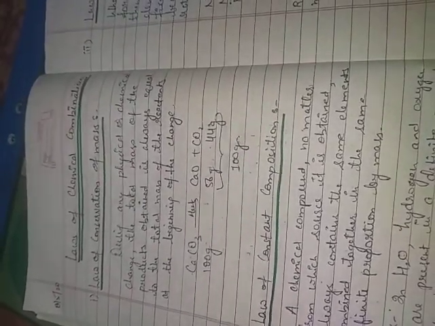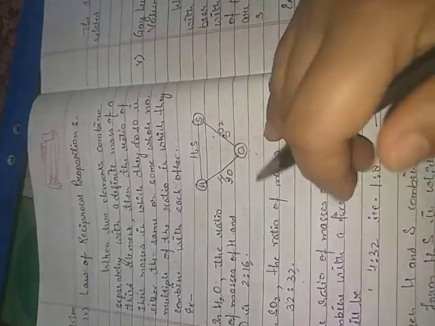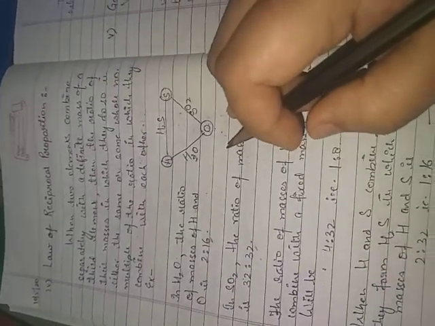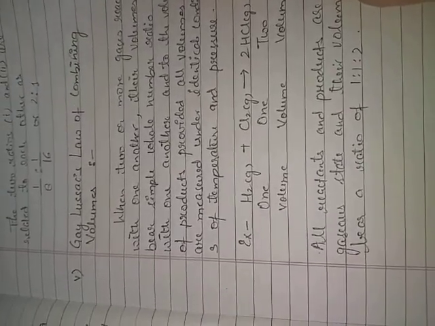So this was about the laws of chemical composition we have studied: the law of conservation of mass, the law of multiple proportion, and today we have studied the law of reciprocal proportion and Gay-Lussac's law of combining volumes.